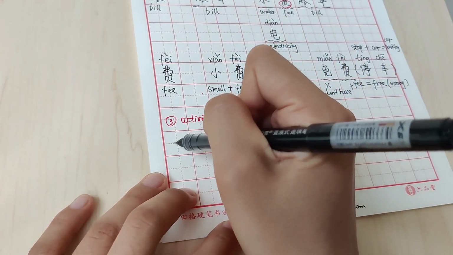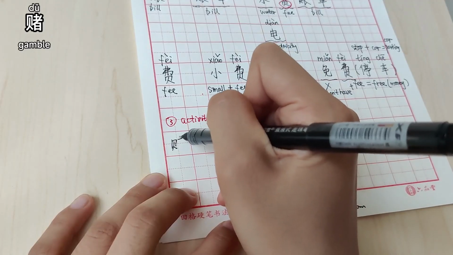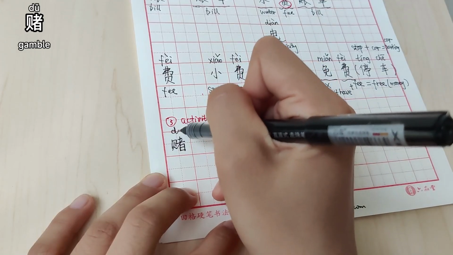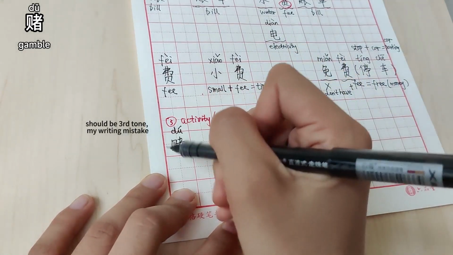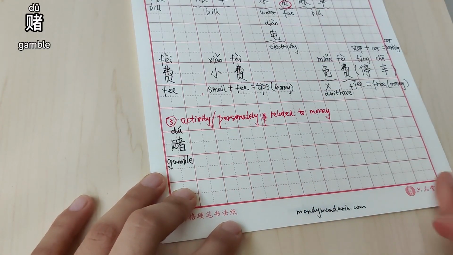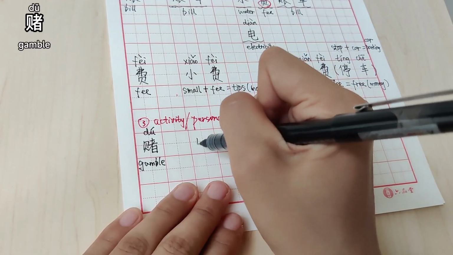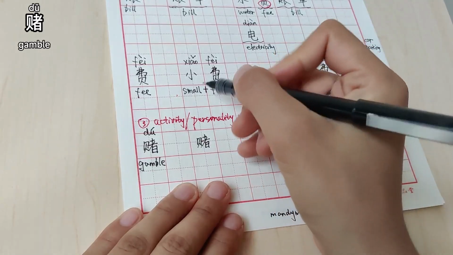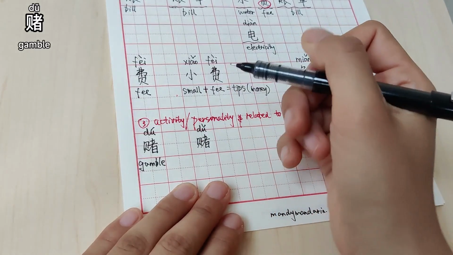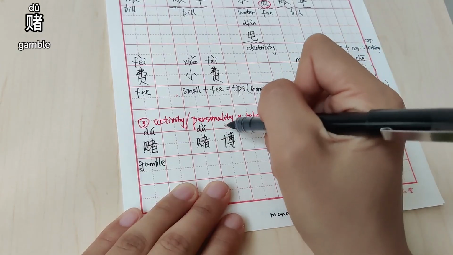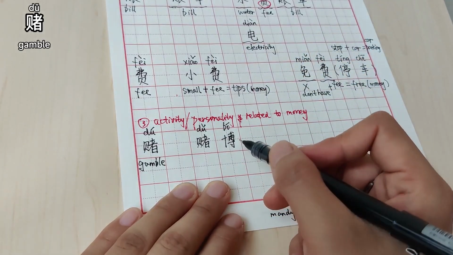To gamble, we say 赌. 赌 is to gamble. Okay, we can say 赌博, so 赌博 gamble.